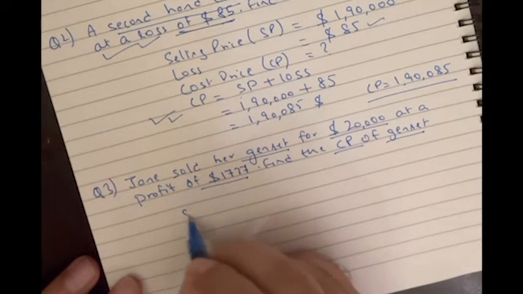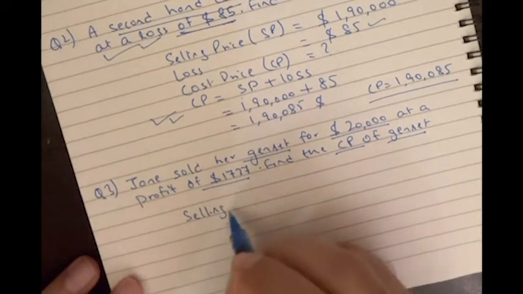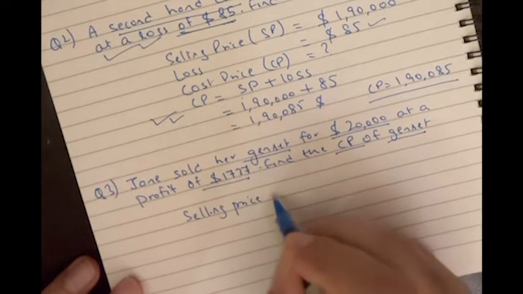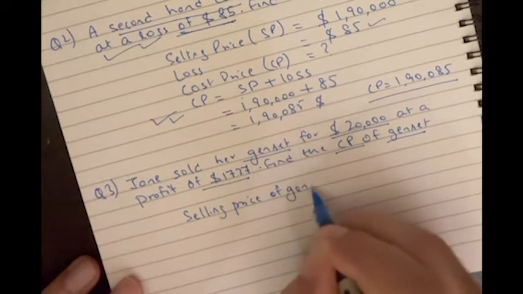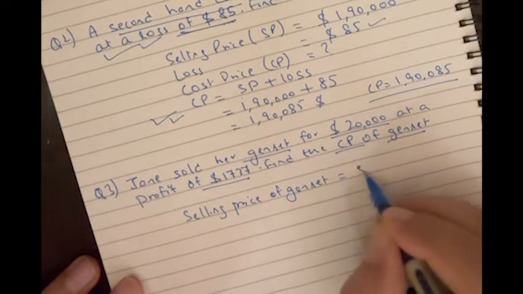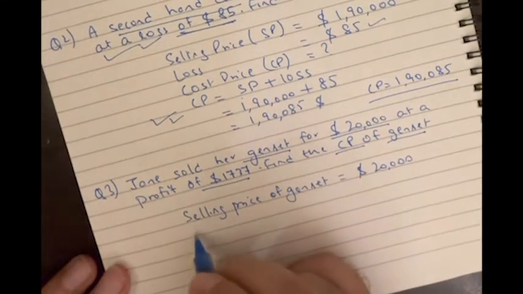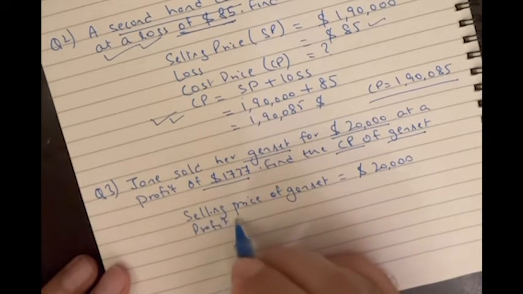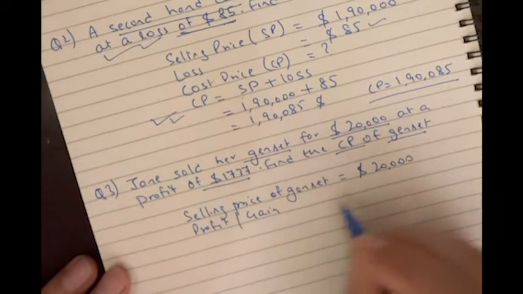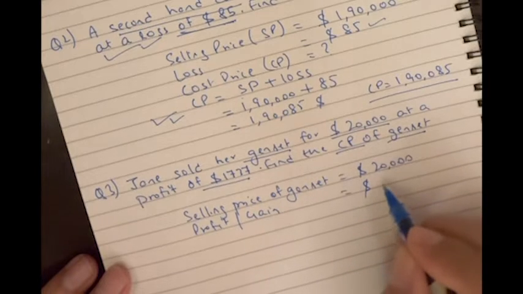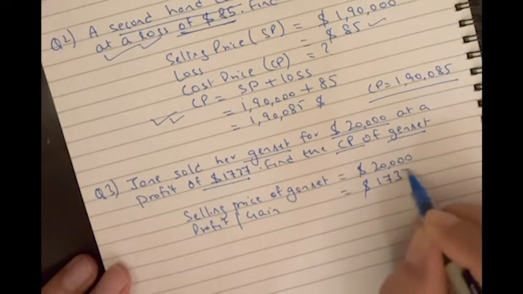So the selling price of the genset is equal to $20,000. Profit or gain is equal to $1,737.